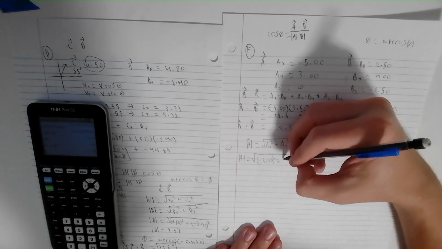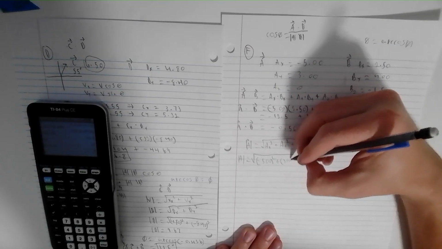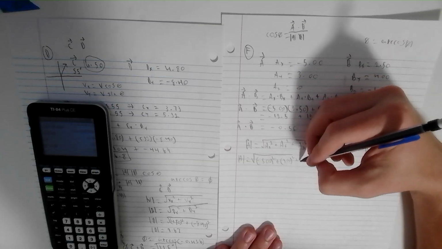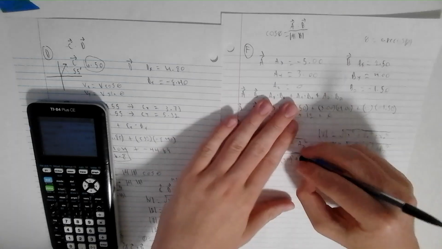Negative 5 squared plus 3 squared plus 0. And I mean, I won't even add the z, it's just 0.